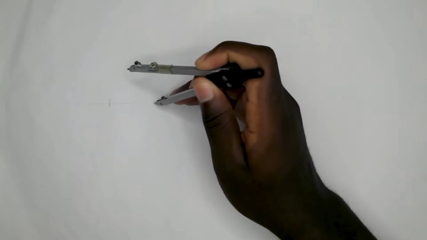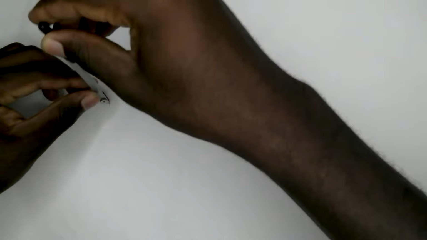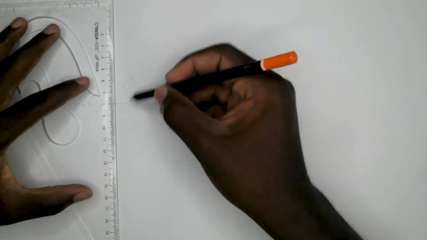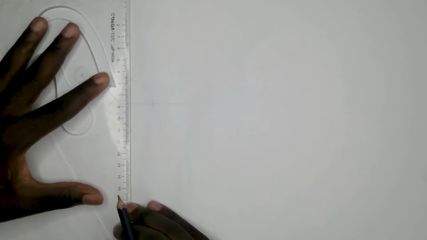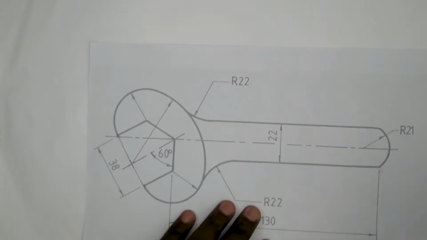Then we bisect this distance. While we are bisecting, we want to be able to have a radius. Then we'll join these two points here, like that. Then this point here is the center of this distance. So practically the distance from this center to that end point should be 19 millimeters. How 19? Because our diameter is 38, our radius is supposed to be 19. So here you could also just realize that you needed a radius of 19 and go directly.